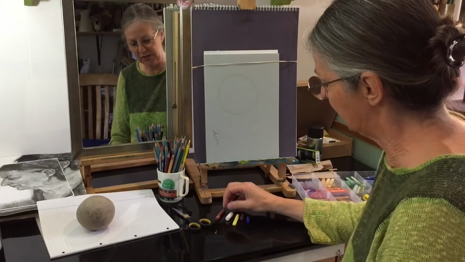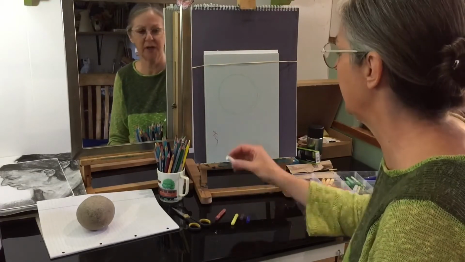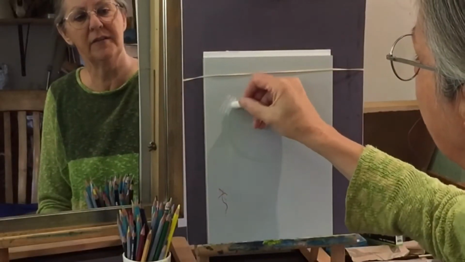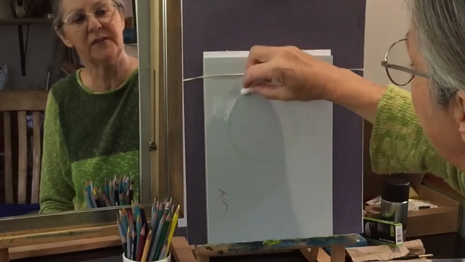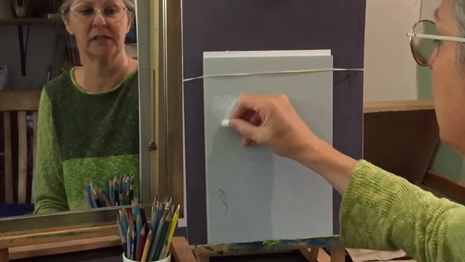Now I'm going to use pale colours first. When I'm using pastel, if I put dark colours on first and then try and add pale colours, it's more difficult to keep the pale colours pale because they will mix with the darker colours.